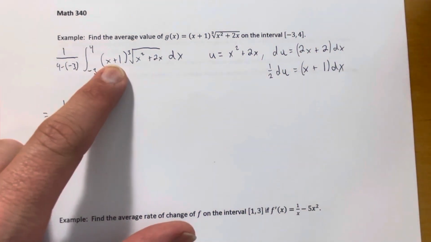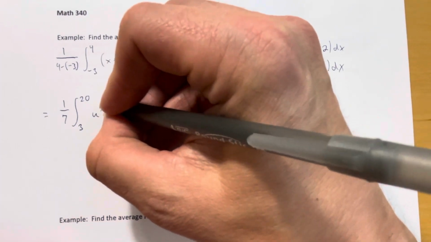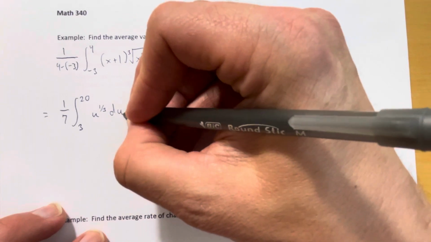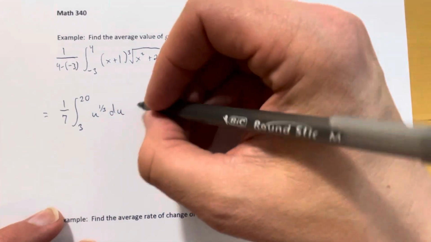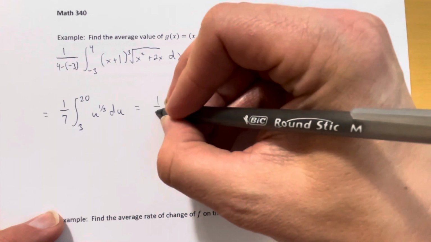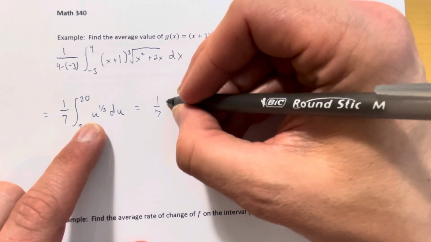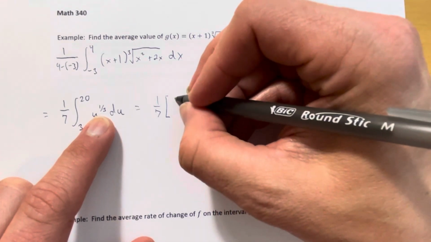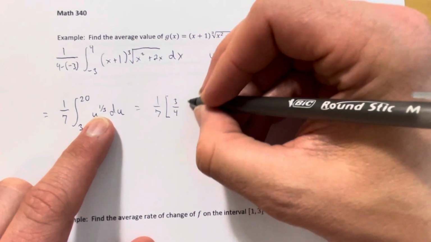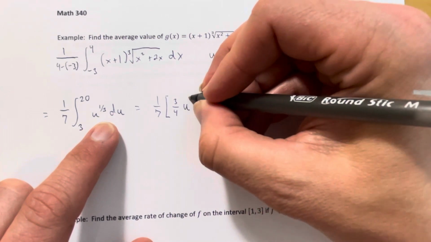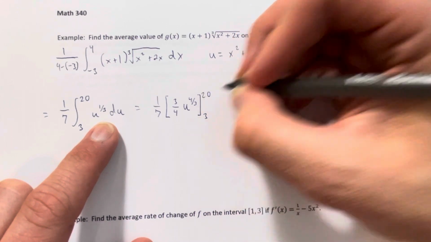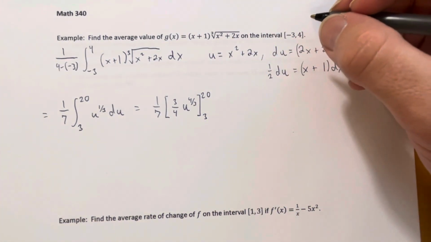Okay. Then I have a cube root of u, which I can write as u to the 1/3 power like that, times du. Okay. This is equal to 1/7 times, so adding 1 to this would give me 4/3. Multiplying by the reciprocal gives me 3/4. And then I'm going to have u to the 4/3 here, 3 there, 20 there. Okay.